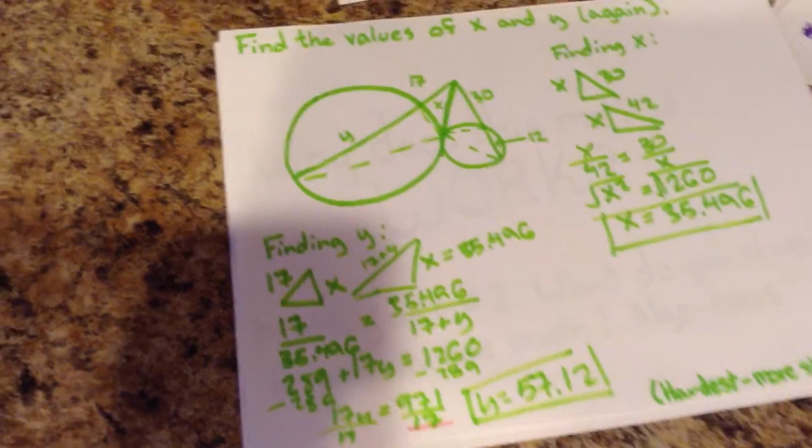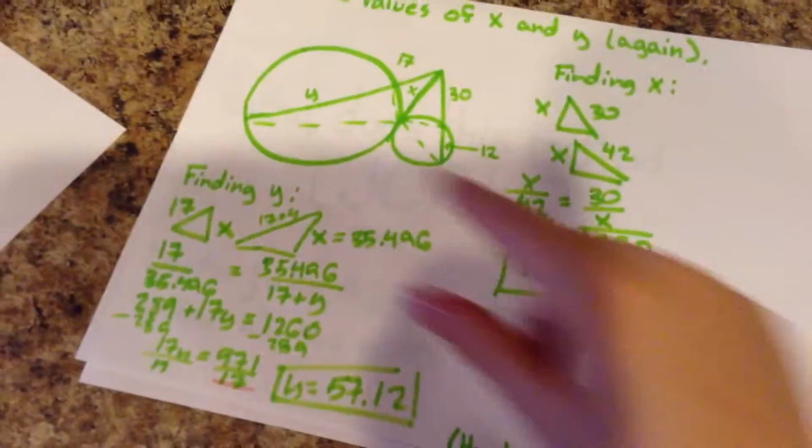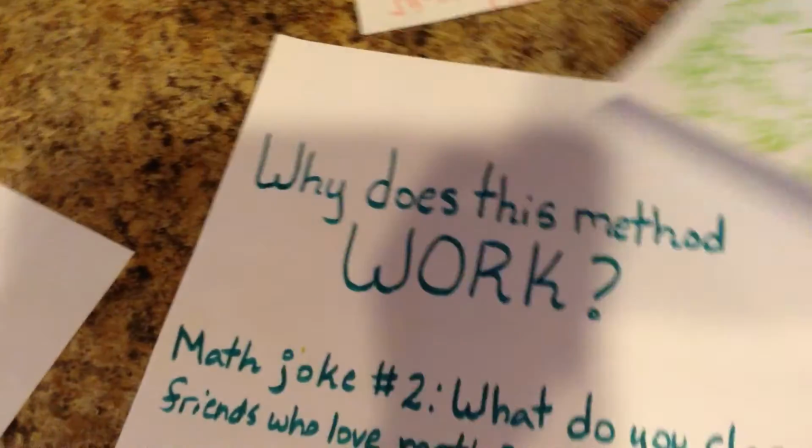This one's the hardest because it has the most steps, and that's why it required a little bit more, and we also have that tangent in between the two circles. But really, this isn't a horrible problem.